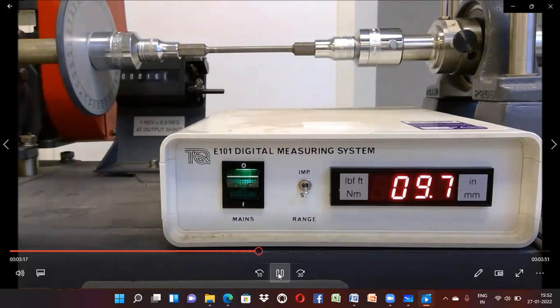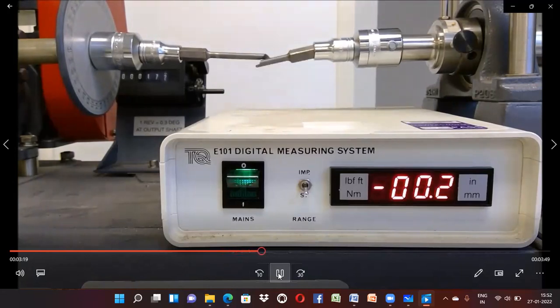So our test piece here is very much into plastic deformation. And as we've seen, the test piece has failed in the centre.